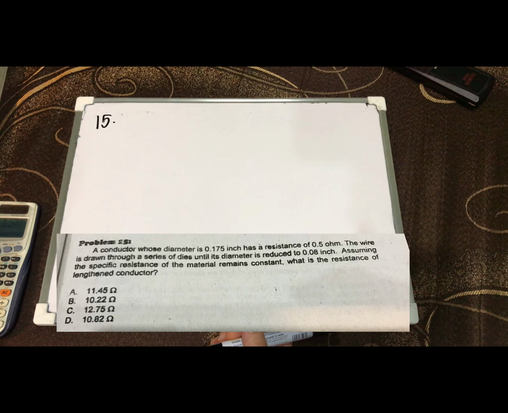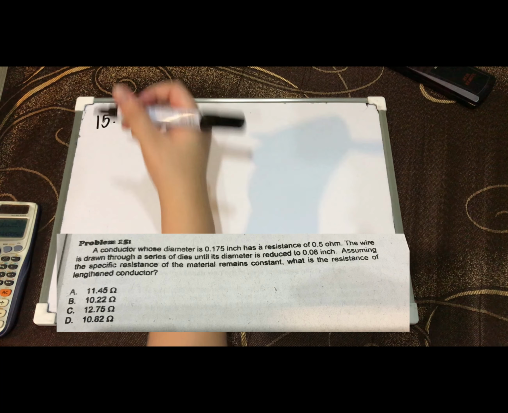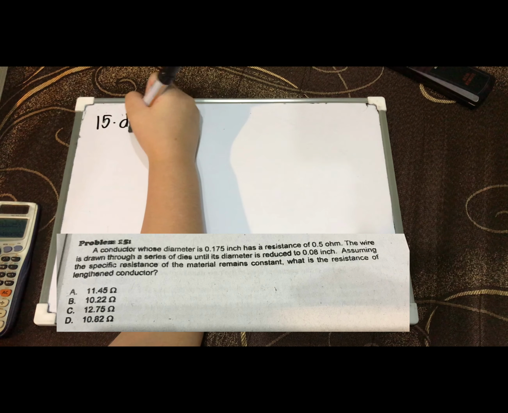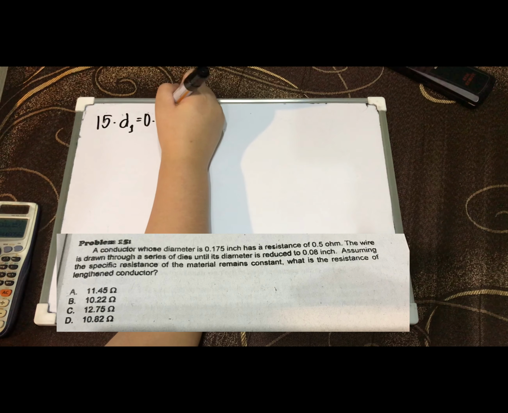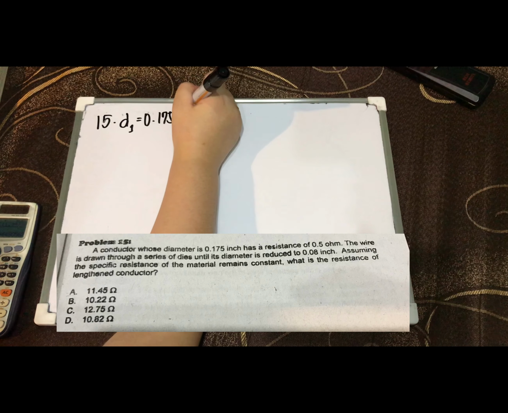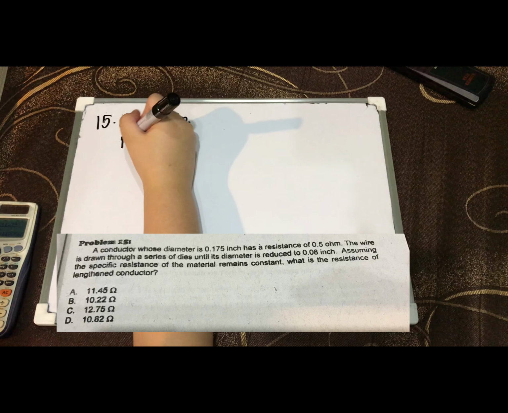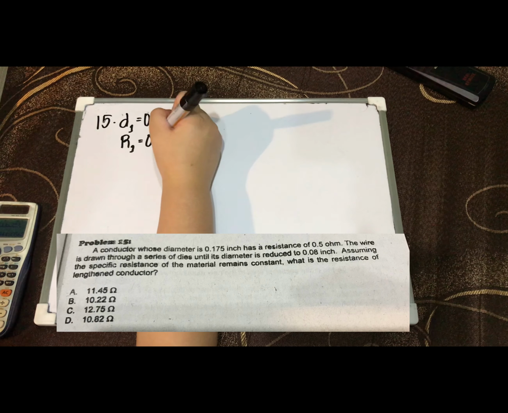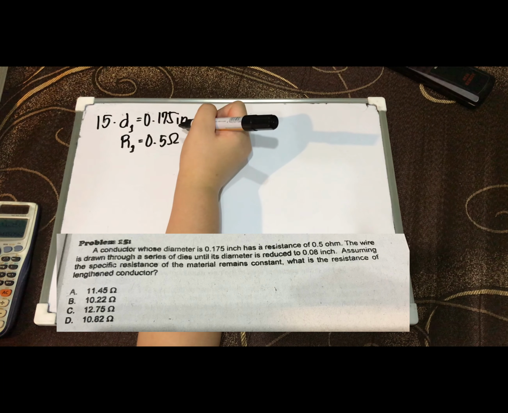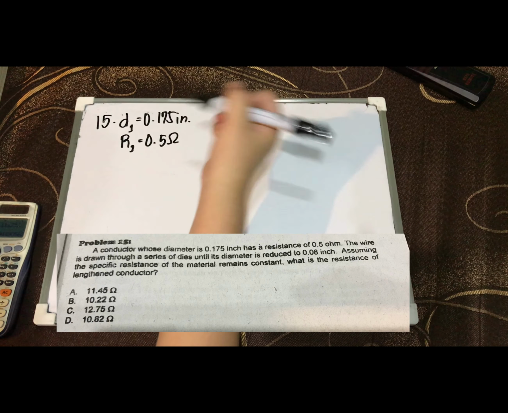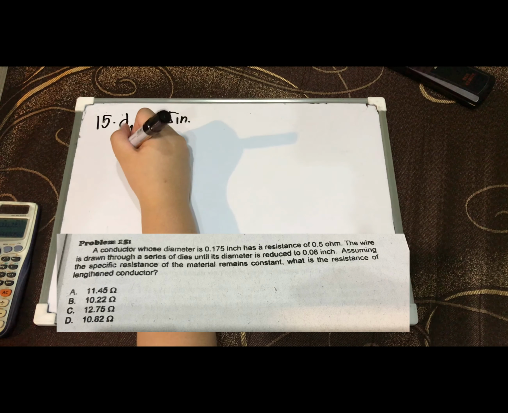Problem number 15. A conductor whose diameter is 0.175 inch has a resistance of 0.5 ohm. The wire is drawn. So, drawn ulit. Assume natin na V1 is also equal sa V2 through a series of dies until its diameter is reduced to 0.08 inch.